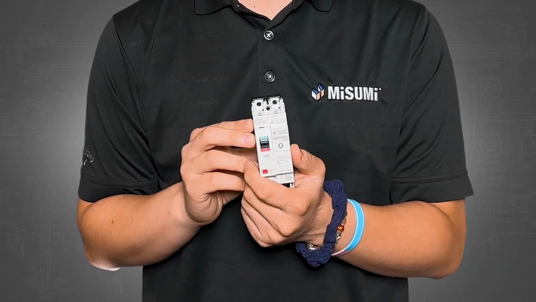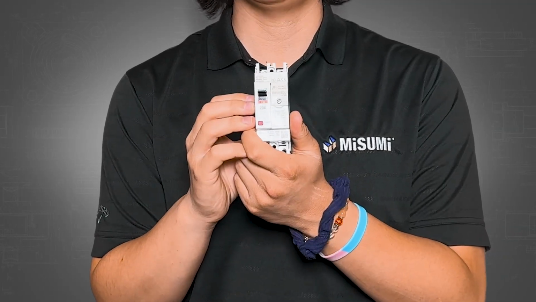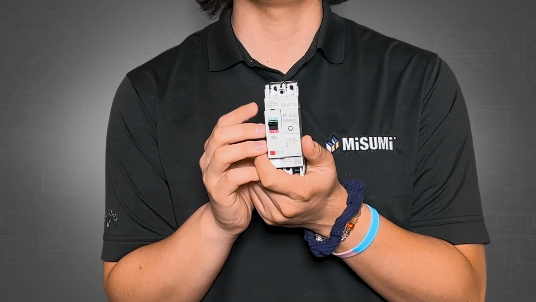The final term, ampere frame, is used in relation with the trip current to define the overall breaking capacity of the breaker itself. However, these terms are, again, not exactly the same. Ampere frame is measured in a unit called AF, and it's possible for a 125 ampere frame breaker to have a trip current of anywhere from 60 amps to 125 amps. So they're not exactly the same, but they are used in conjunction with one another to define the breaker's overall breaking capacity.